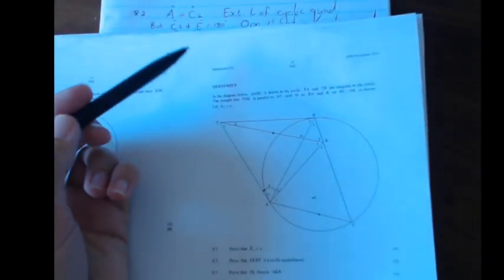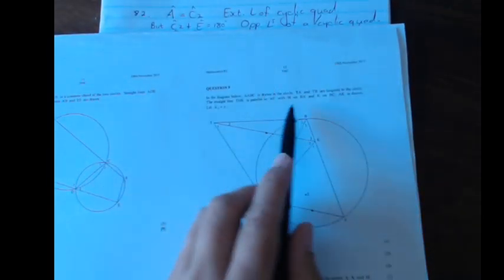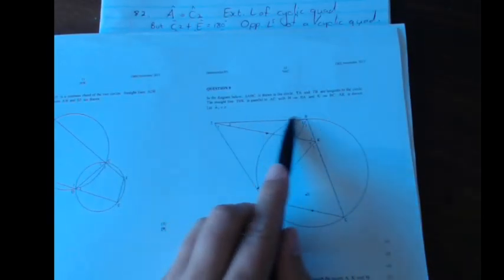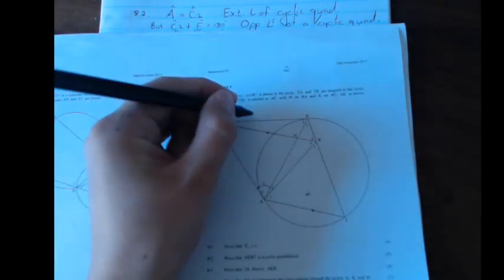In the diagram below, ABC is drawn in a circle. ABC, this is a triangle drawn in a circle. TA and TB are tangents. Now I have a theorem that says that tangents from a common point are equal. So I can somehow mark that in there.